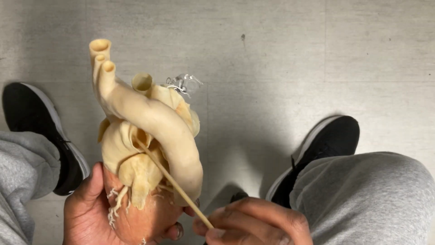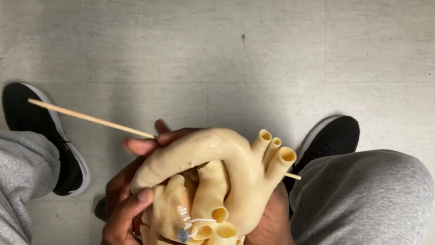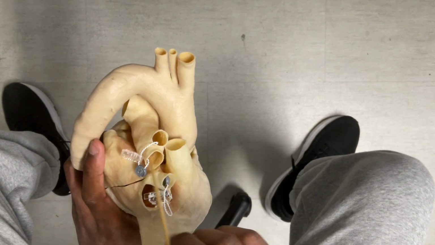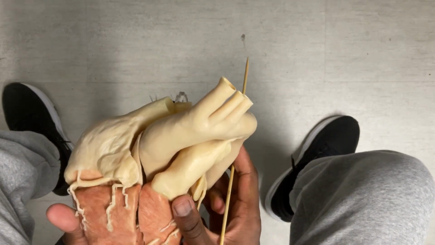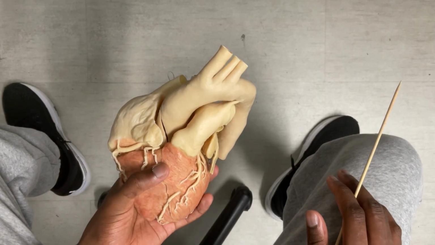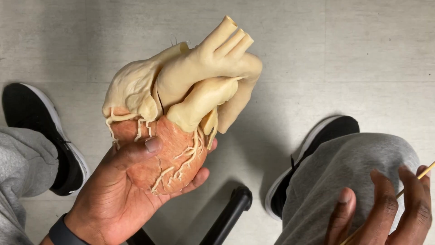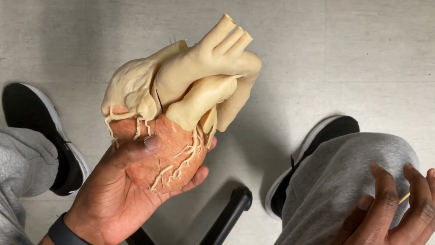So this would be the left pulmonary artery. If I look back here, this would be the right one. Inside of there would be the right one. So we have the pulmonary artery. Now we can move on to the superior and inferior vena cava.